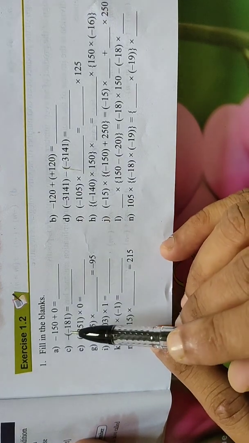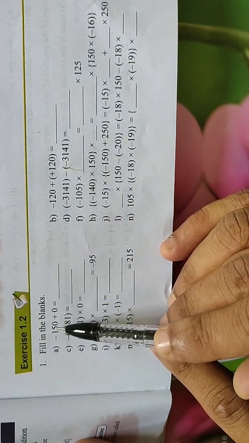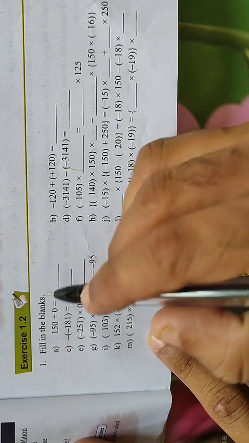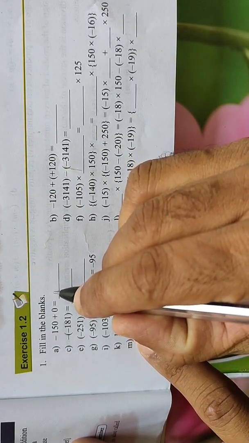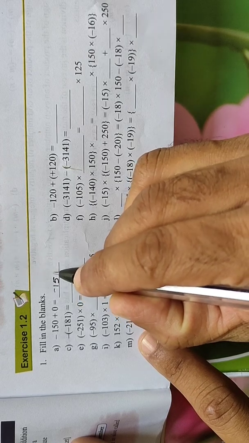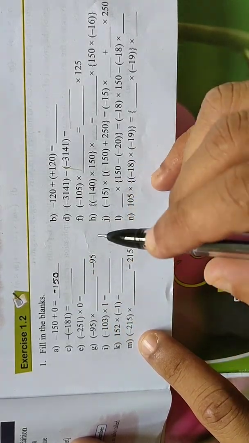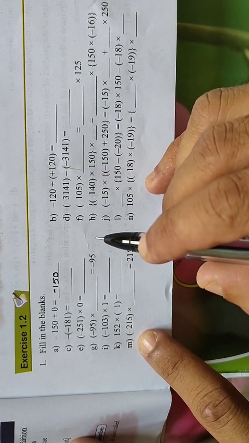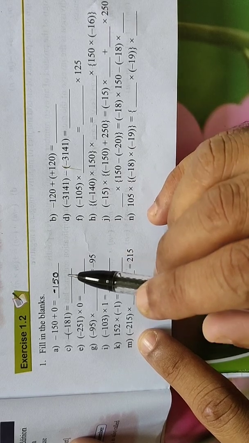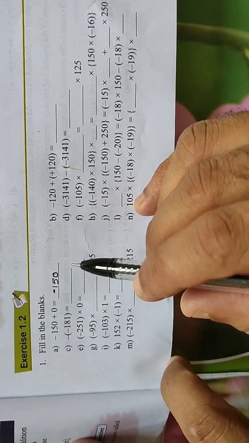Look at the first one, negative 150 plus 0. That means a number is added with 0. Then what do we get? We get the same integer. Here it is negative 150. This is the zero property of addition of integers. When we add 0 to any integer, we get the same integer. This means 0 is called the additive identity of integers.